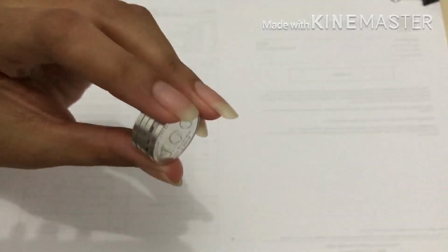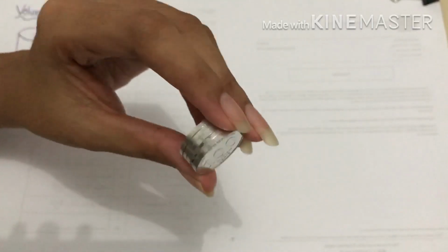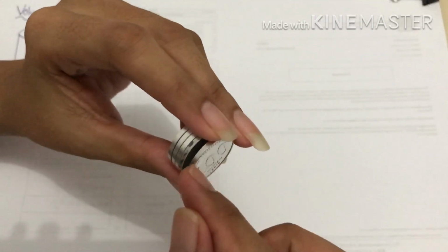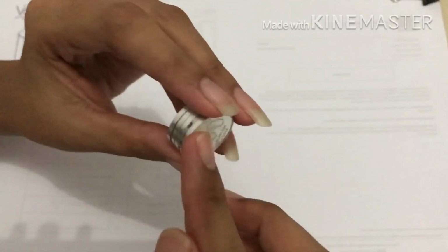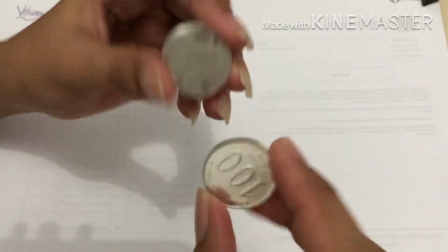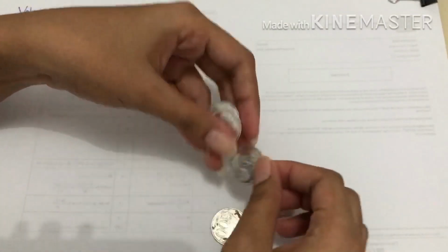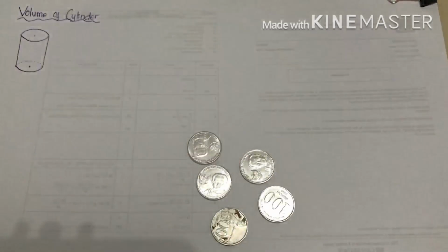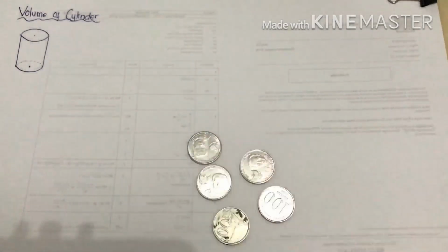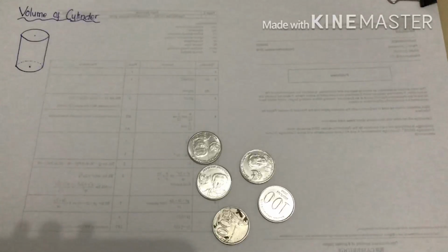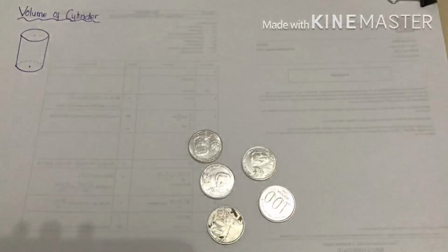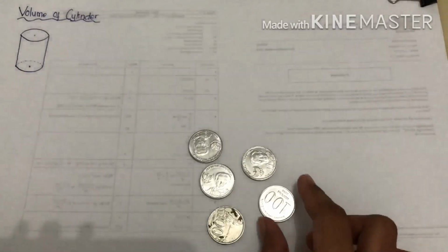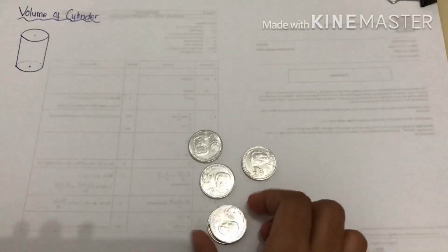So let's slice it so that the thickness approaches 0, so that we just have a plane figure. Let's say we slice it into 5 slices. If we view each slice as a plane figure, the area is pi r square. But because our case here is a cylinder, we need to take the total.